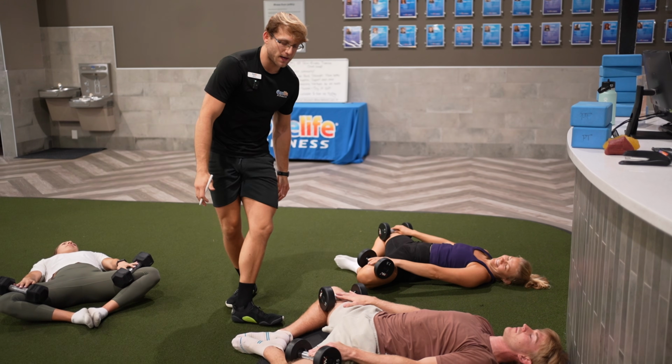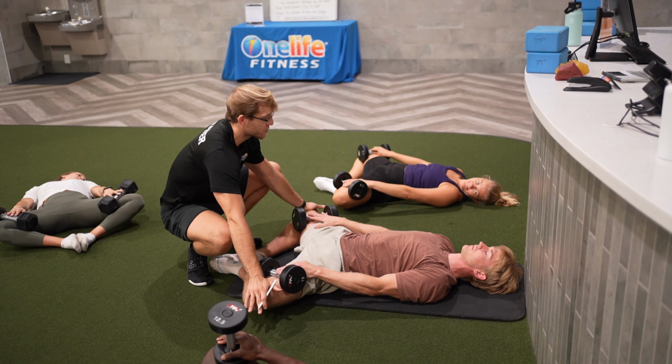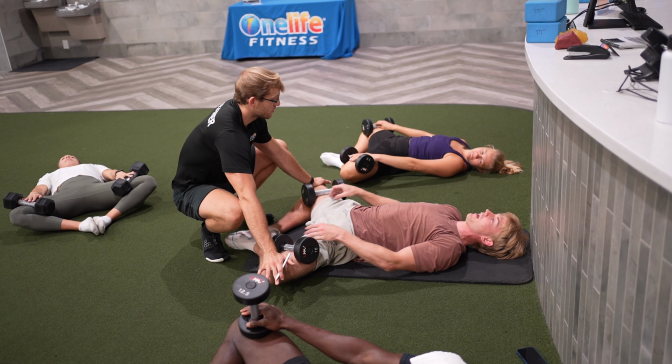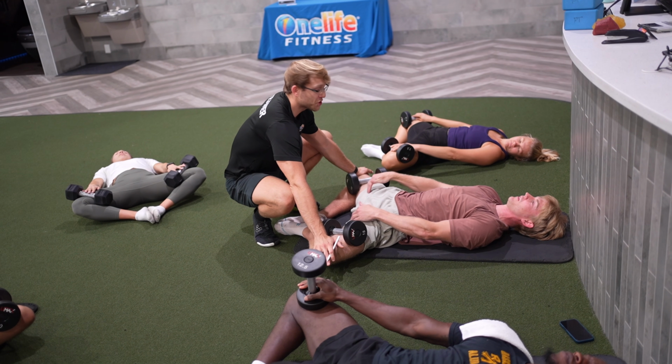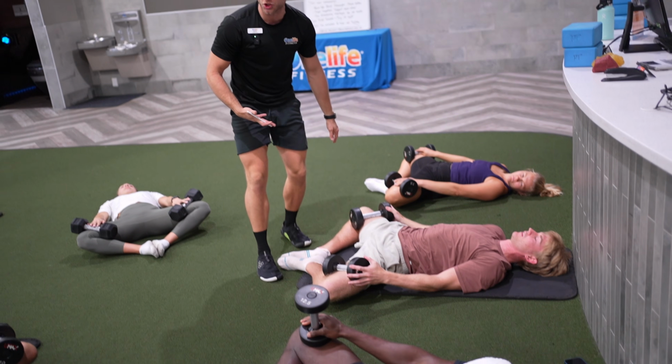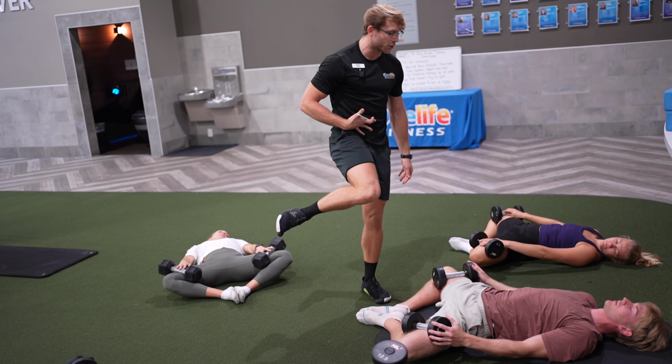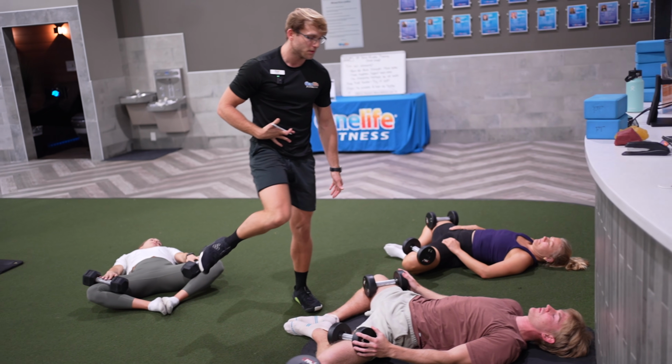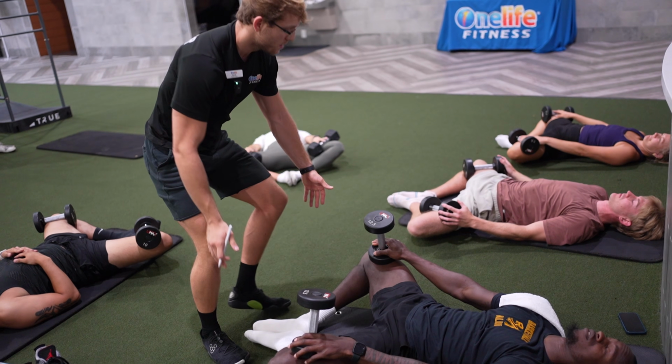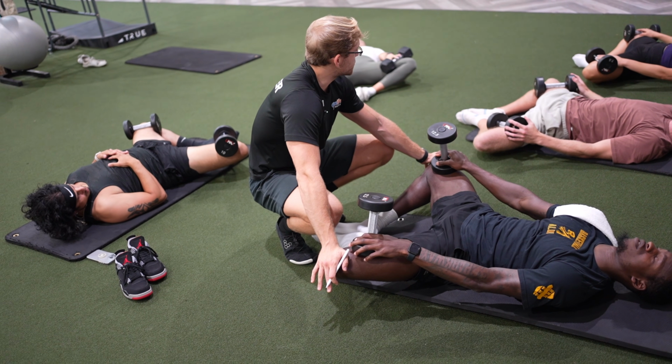Taylor, if I said drive up, are you able to find tension in your adductors? Definitely, yeah. I feel like kind of the internal rotators. Yeah, internal rotators too, right? Because you're externally rotated, you have to internally rotate to get out of this position, which makes a lot of sense. So keep contracting, keep driving up.